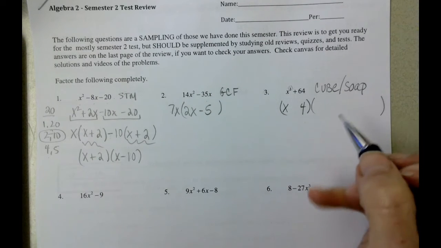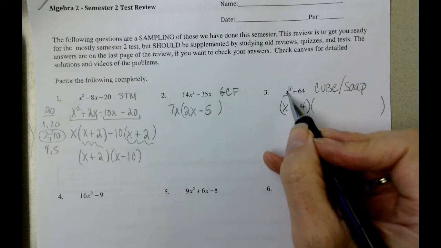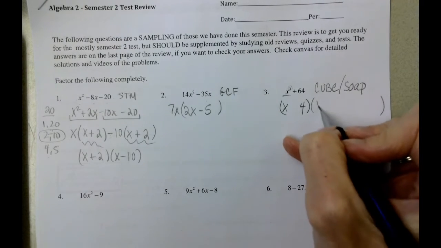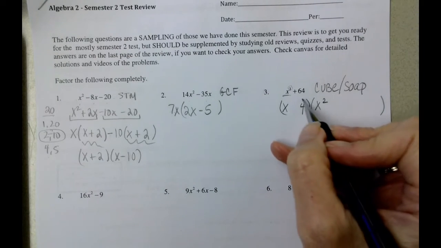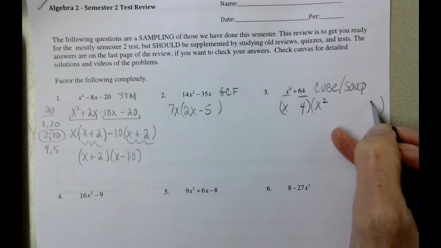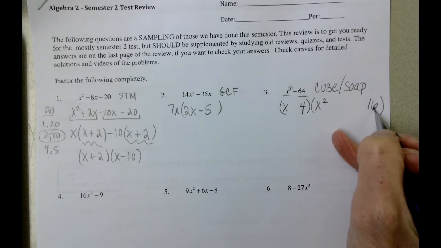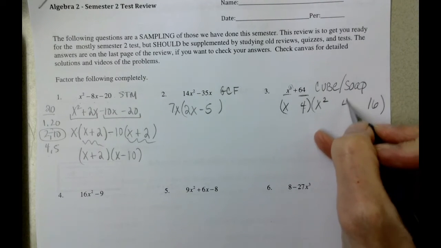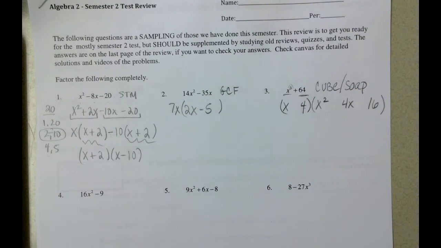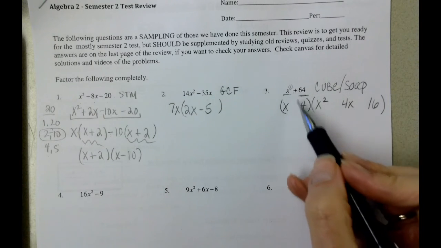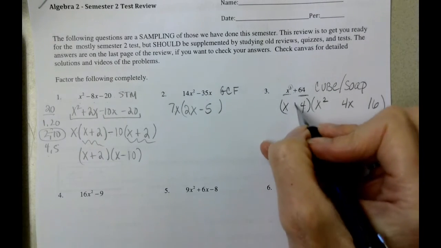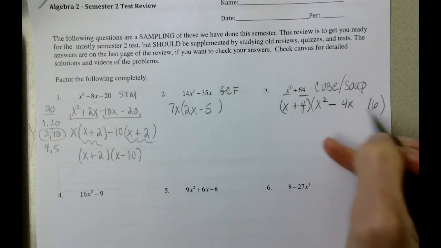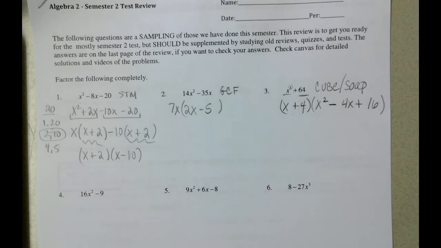And then what happens is, if we take x cubed divided by x, we had 3 x's, we took out 1, we still have 2. 64 divided by 4 is 16. That goes over here. X times 4 is 4x. So there's all the factors, and then what we've got. Same sign, opposite signs, always positive.